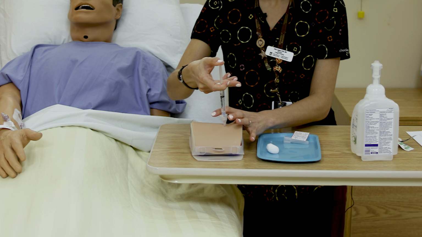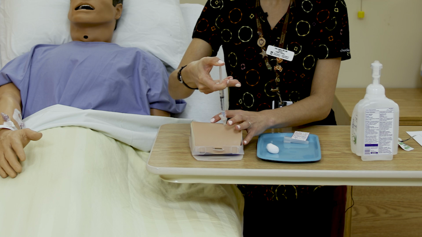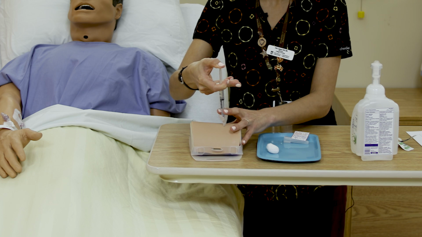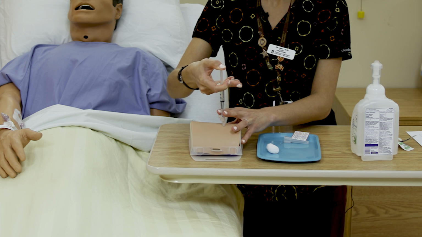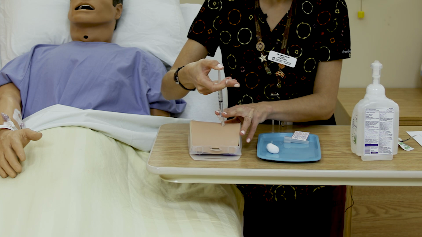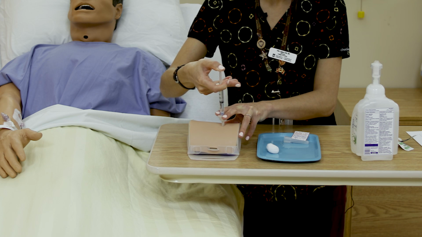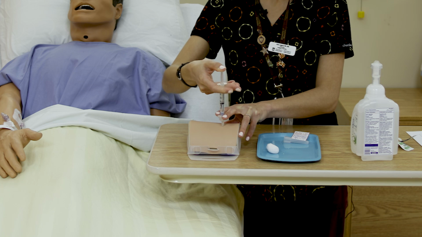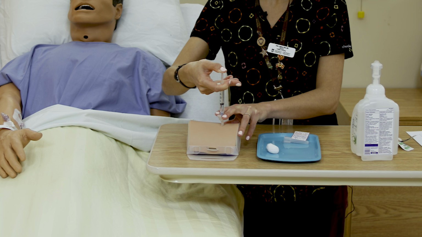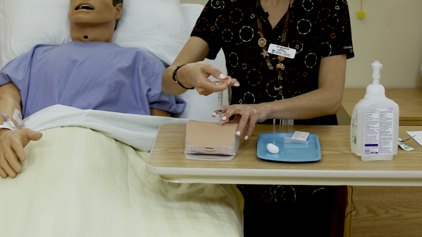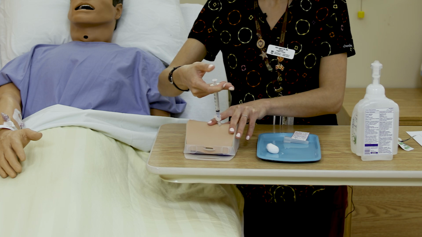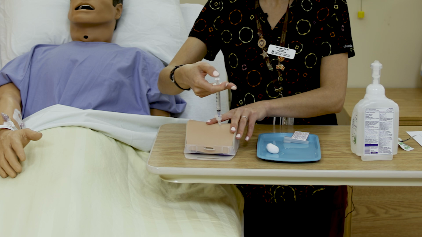So we're going to now slowly inject, maintaining that Z-track pull down here with my thumb. I'm not sure if you can see. I would maintain my stabilization here as well with my 2 fingers; I just don't want to block the view too much of the camera. You'll notice that I'm instilling rather slowly. Most of the literature says to inject at 1 mL per 10 seconds. That seems like a really long time, but the take-home is that you want to inject slowly. You don't want to blast it in. That can be really painful, especially with larger volumes.